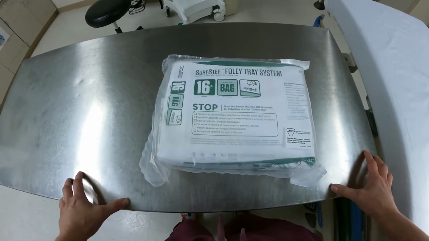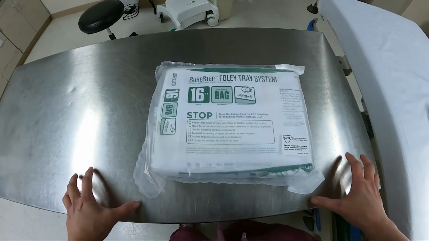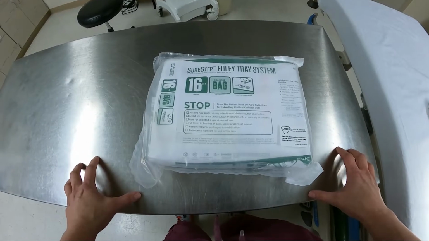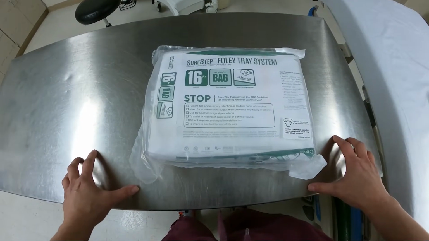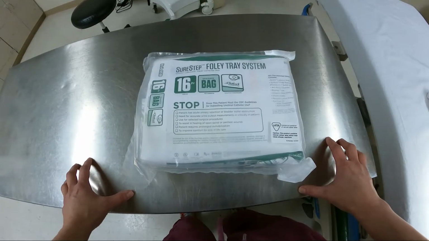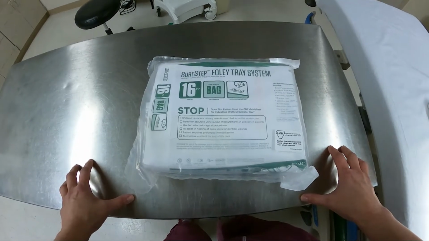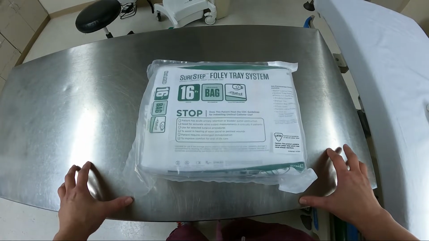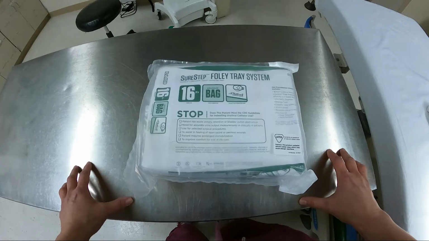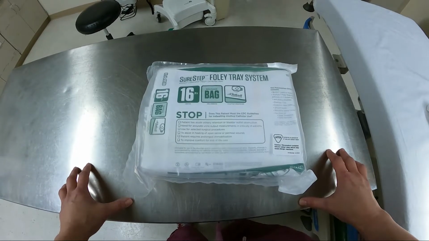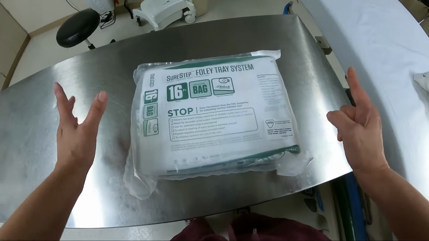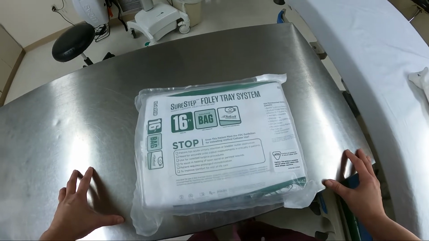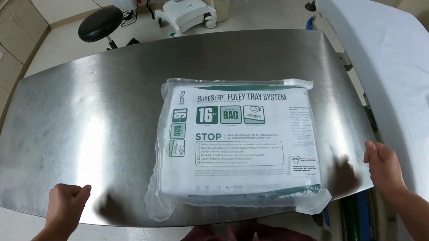Now, putting a catheter in correctly cannot be overstated, because incorrect insertion, incorrect cleaning, incorrect technique all lead to increased, sometimes exponentially increased, risks of urinary tract infections, which, especially in the elderly population, can lead directly to sepsis and then death.